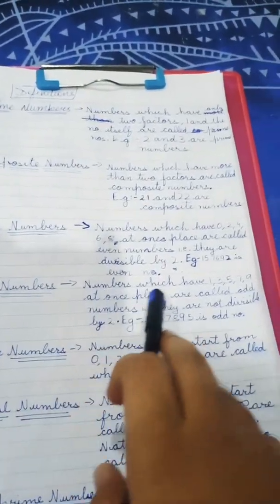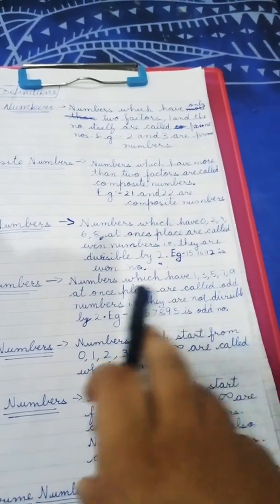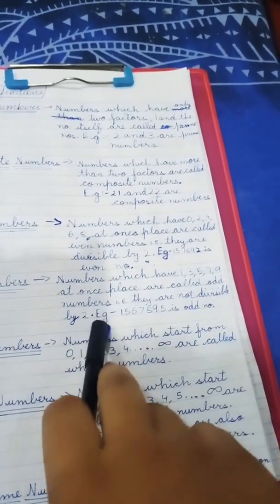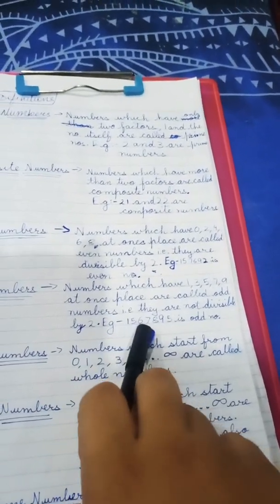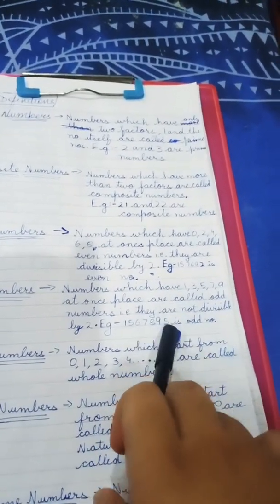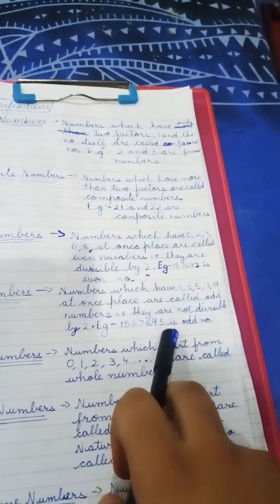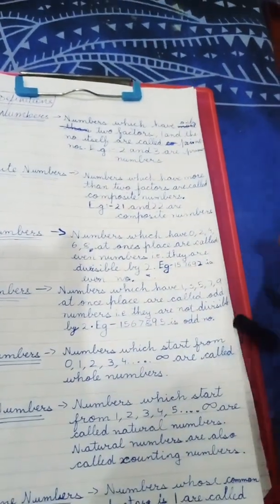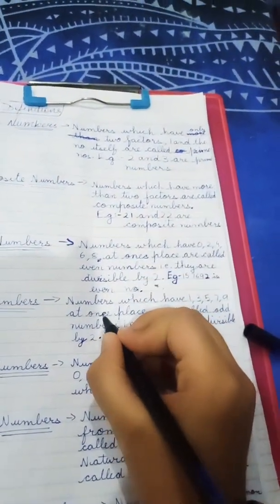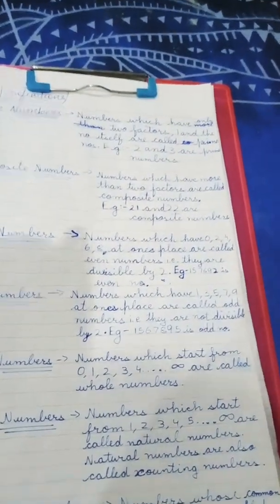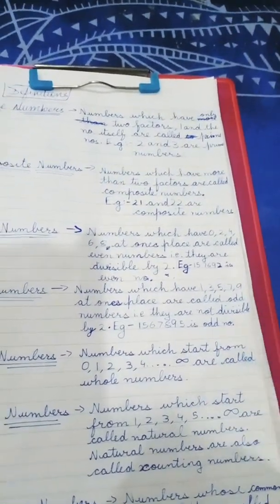Odd numbers, which have 1, 3, 5, 7 or 9 at one's place, are called odd numbers, that is, they are not divisible by 2. Example, 1567895 is an odd number because it is having 5 at its one's place. I wrote wrong spelling of ones over here. And 5 is not divisible by 2, so it is an odd number.